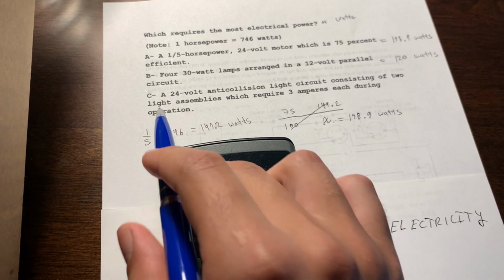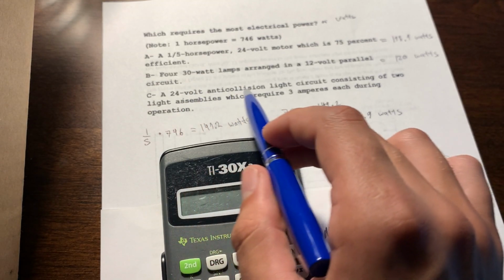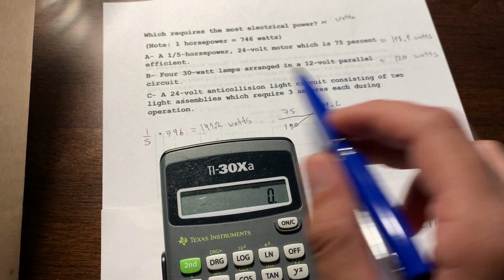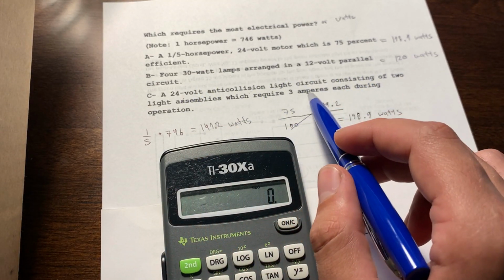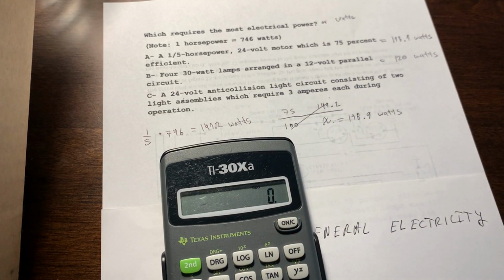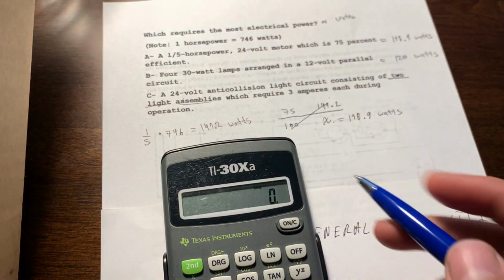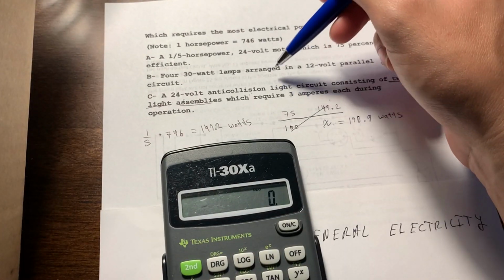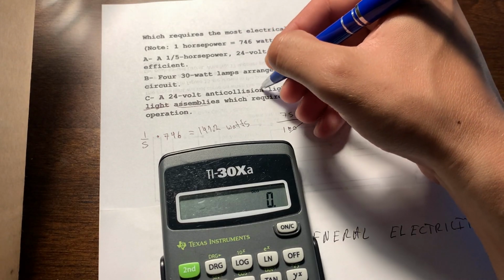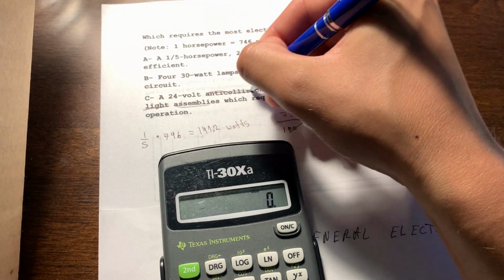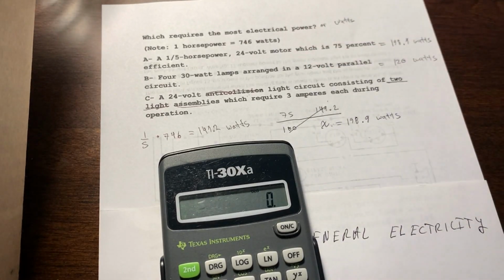A 24-volt anti-collision light circuit consists of 2 light assemblies which require 3 amps each during operation. So don't forget 2 light assemblies. If you're wondering what an anti-collision light is, that's just there to trip you up. All you really need to know is that it's a light and it's drawing current, creating power.